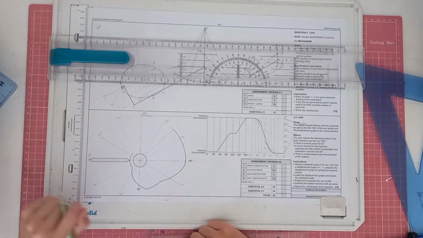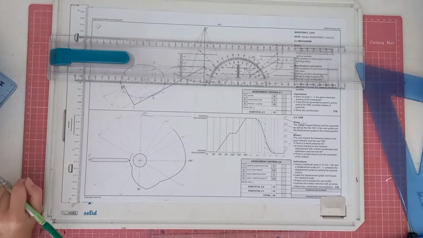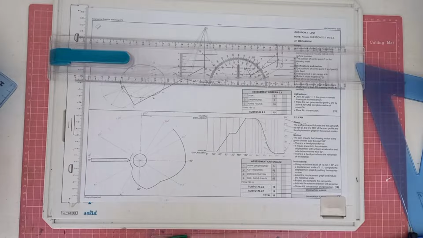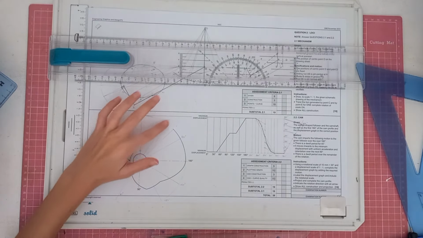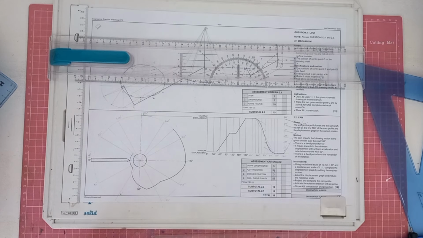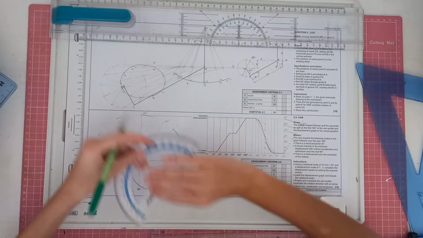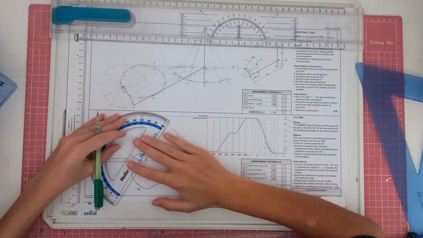Okay, now we obviously want to get our uniform retardation motion in. So we have obviously got a couple of points that we are going to have to draw in to help us with that, and that includes our halfway points going through here. So we are once again just going to split everything by 15 degrees.